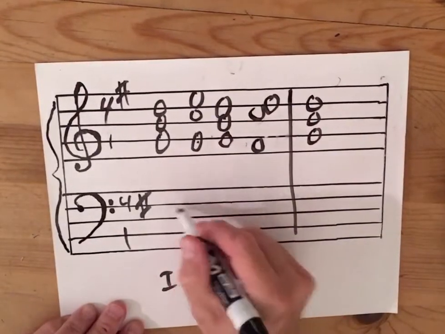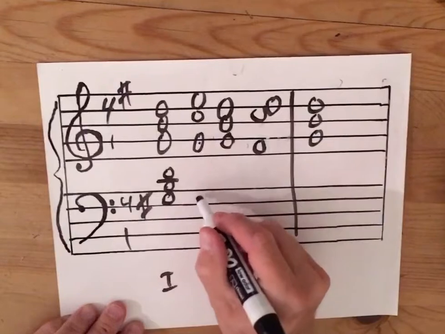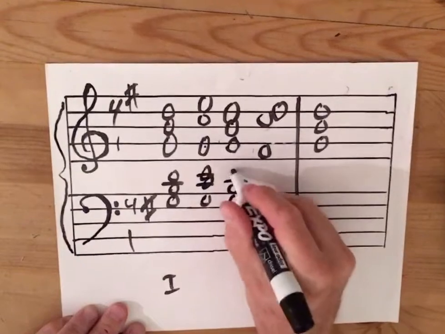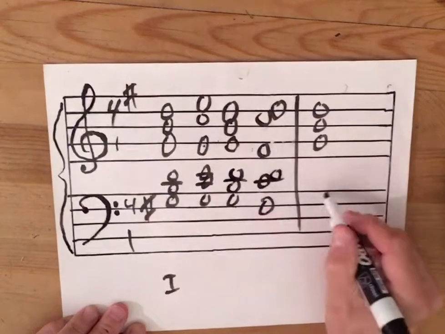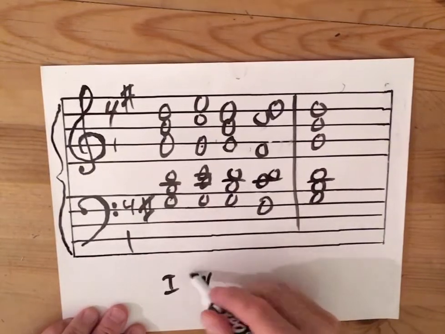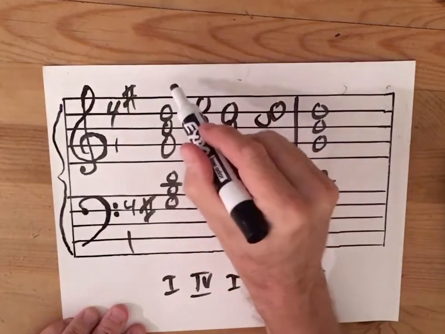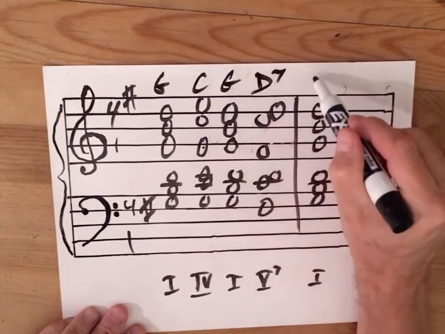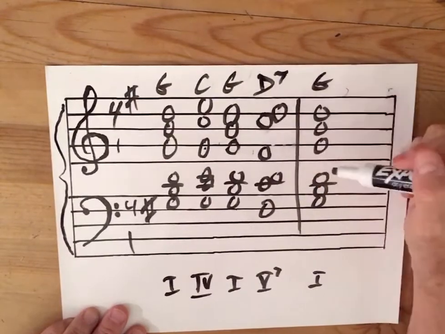Here, let's do it, well, I'll do it here with ledger lines. And then these go out like this, and then comes back to here. This is 1, 4, 1, 5-7, and 1. In the key of G, it's G, C, G, D7, G. Sometimes they actually omit the 5th in the chord symbol like that.